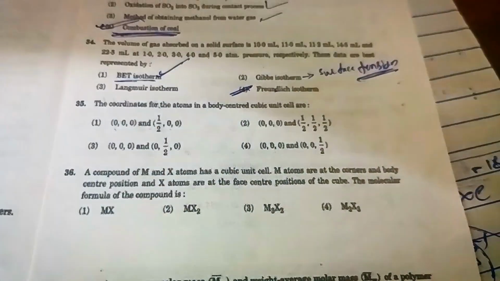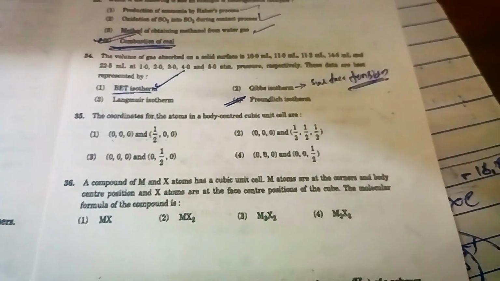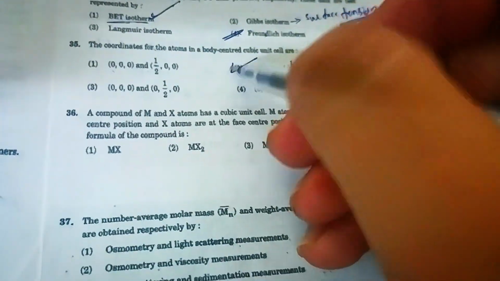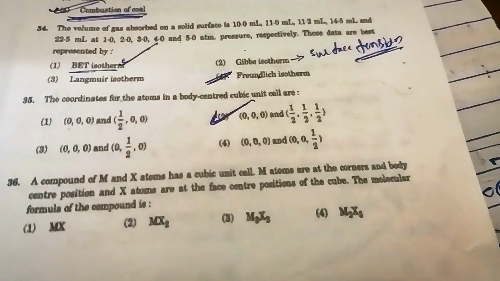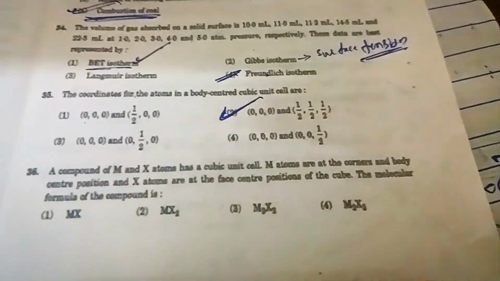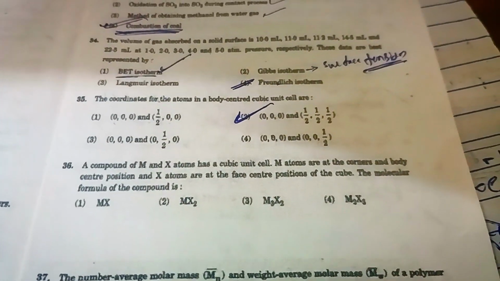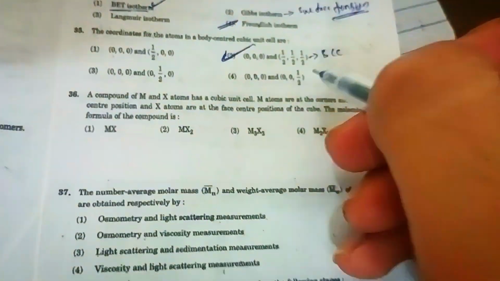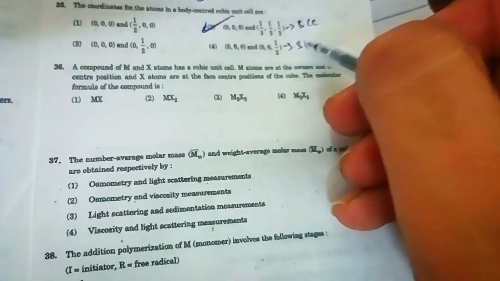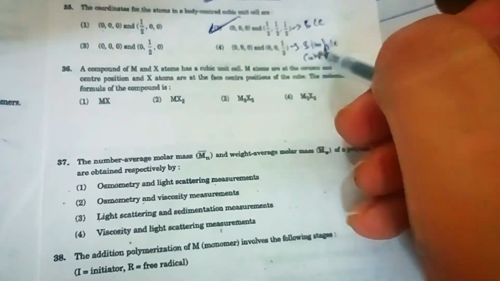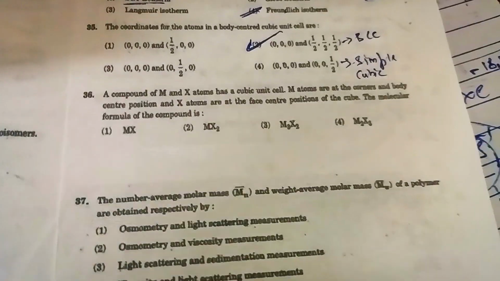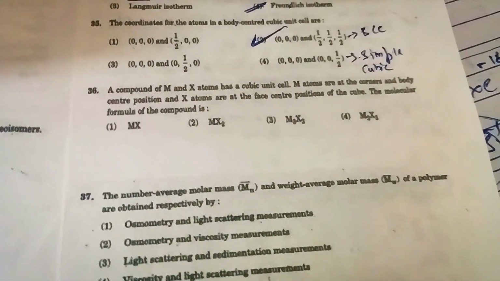For body center, what will be the answer? For body center, this will be the correct option: second, 0 0 0 and half half half. This is correct. And if we look at the other options, 0 0 0 and 0 0 half is for BCC. This is for simple cubic. Simple cubic. Okay, and 0 0 0 and half half 0, or 0 1 1.